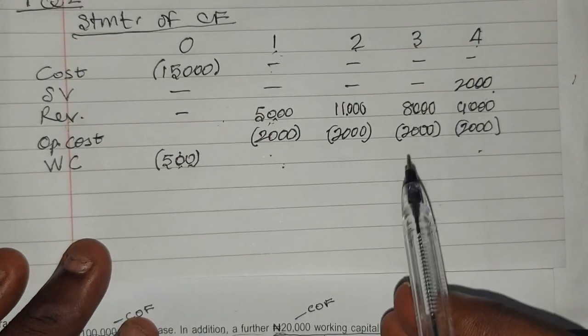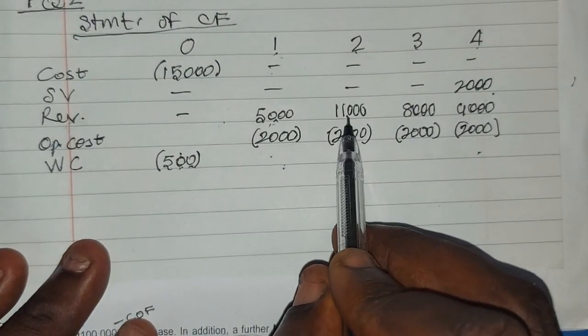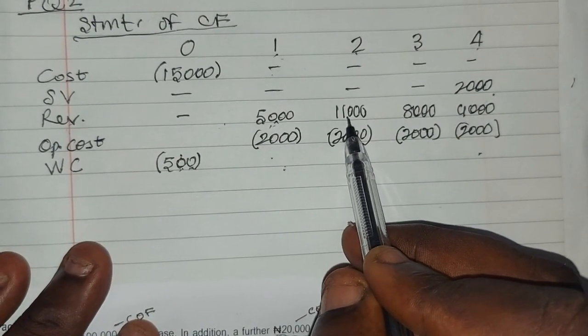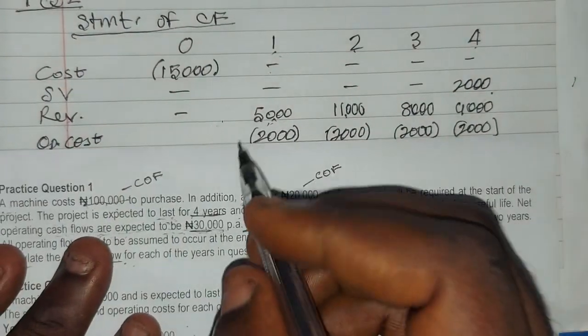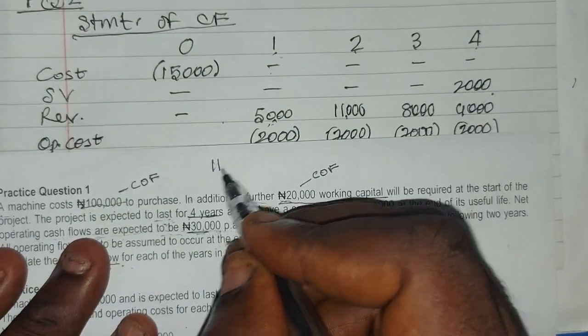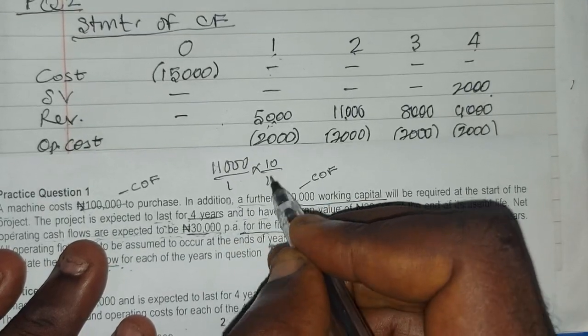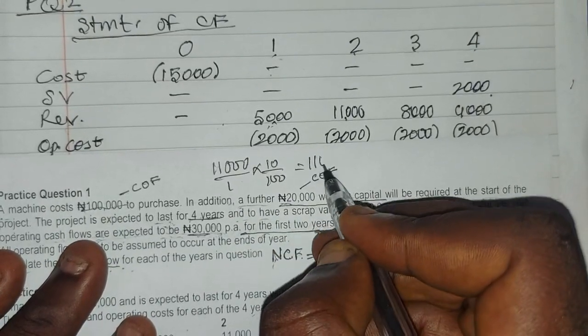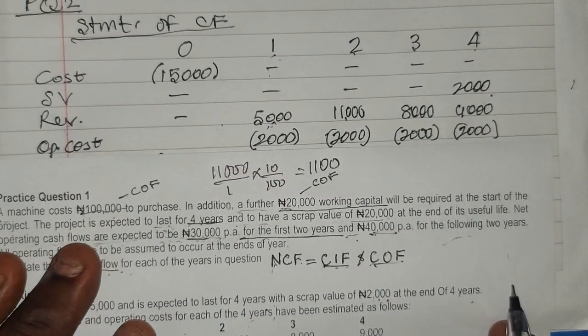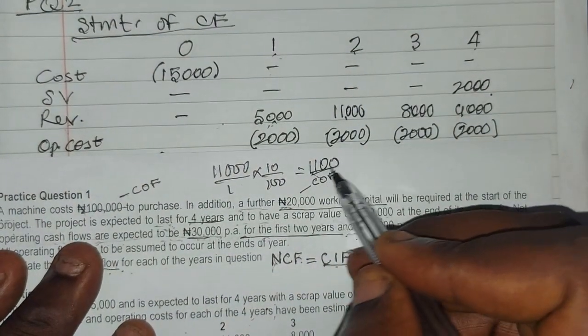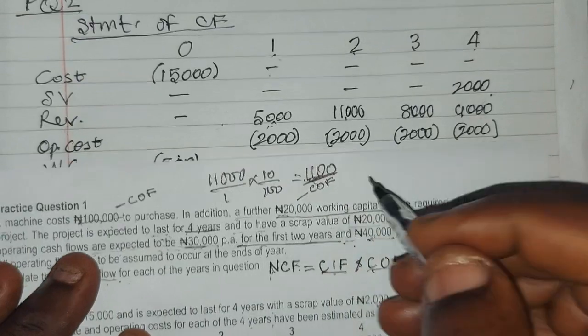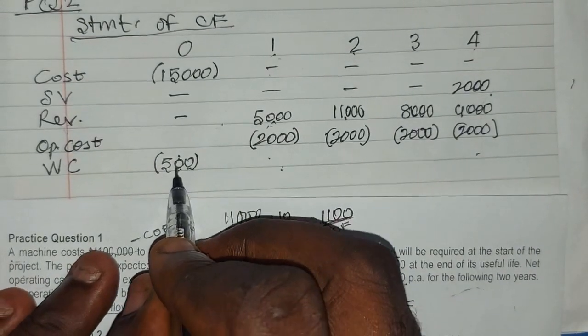Now we need 10% of 11,000, which is 10 over 100 times 11,000. That is 1,100. But we have already invested 500.